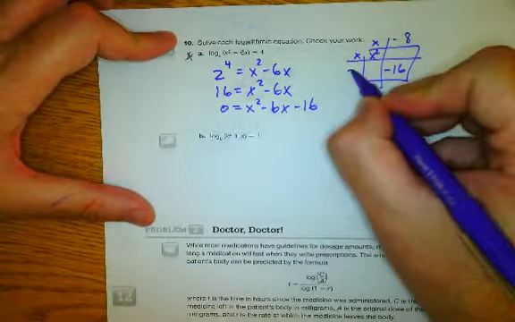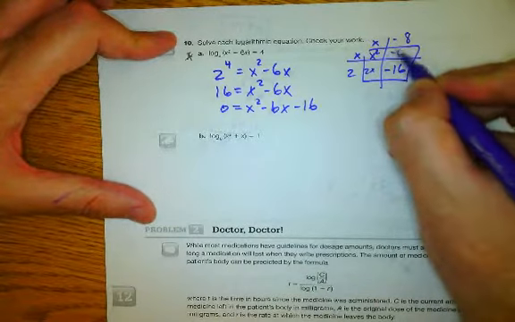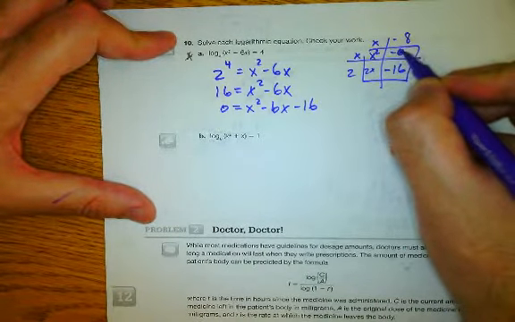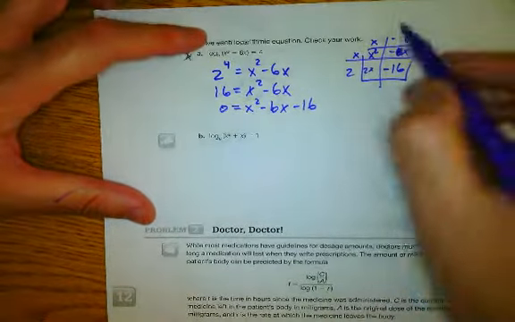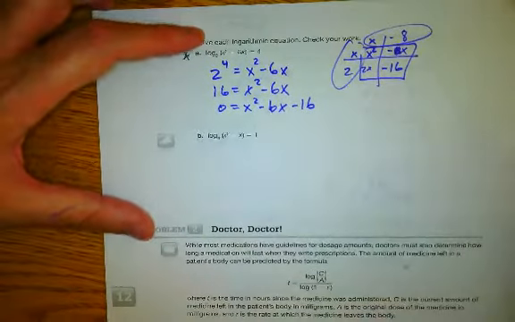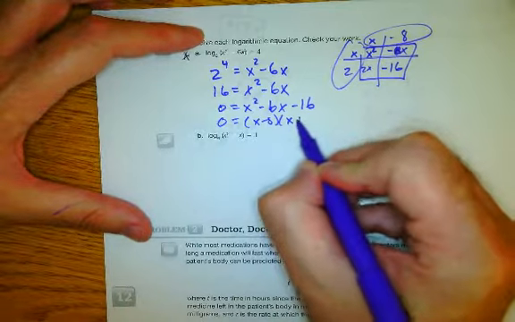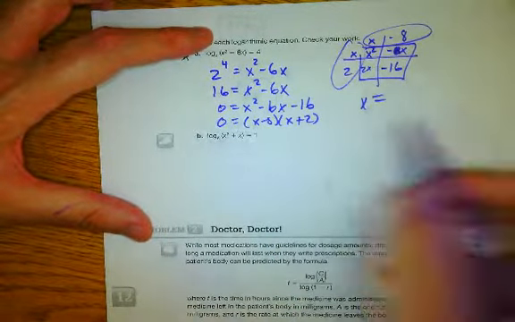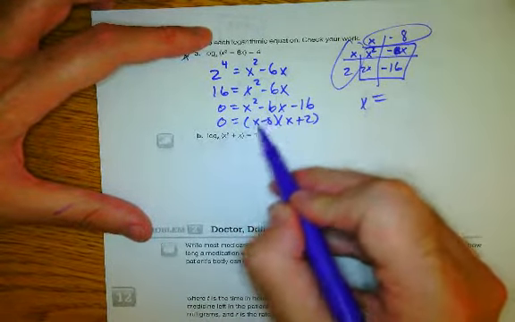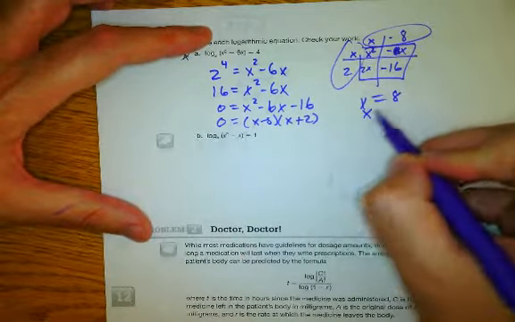2x minus 8x makes minus 6x. Now our answers are on the sides. That means 0 is x minus 8 in parentheses and x plus 2 in parentheses. So the answers for x is always whichever one of these equals 0. Positive 8, negative 2. There's our two.